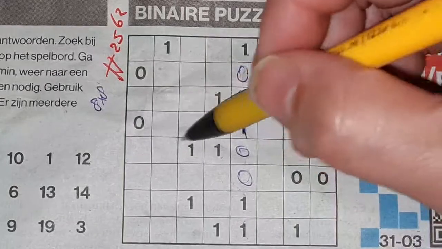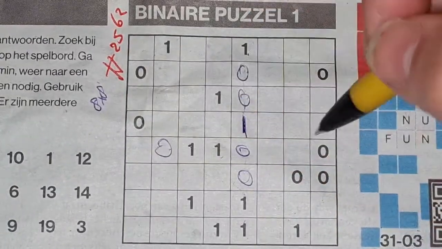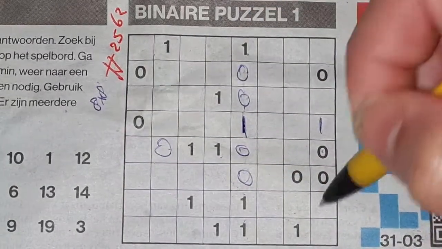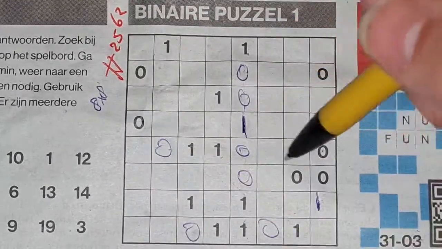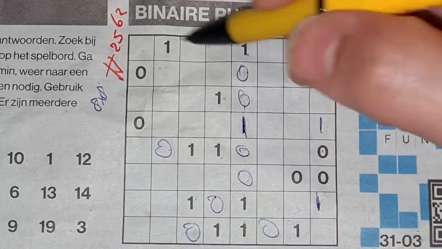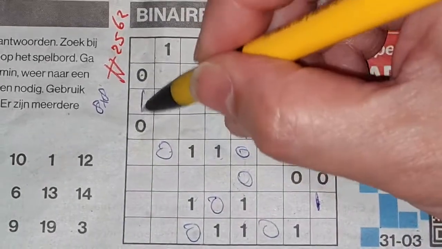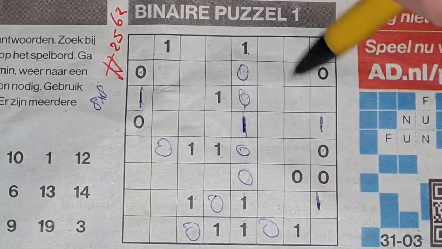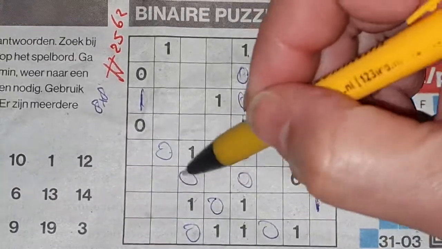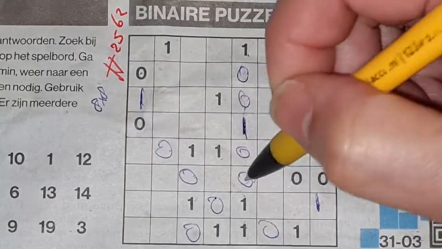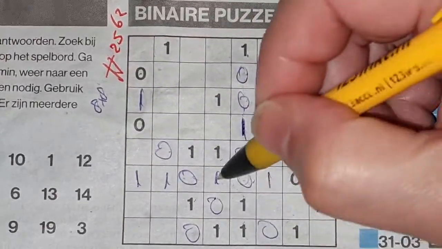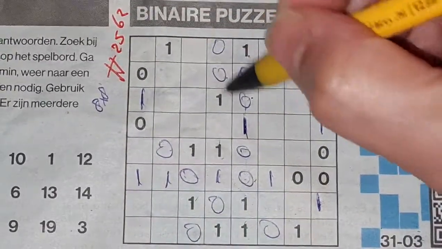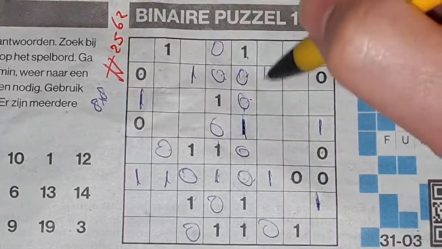Alright, double 1 here, no there, no. Double O here, 1 there, 1. Double 1 here, and O there, no. Between 2 ones comes an O. Between 2 O's comes a 1. Between 2 ones comes an O. Between 2 O's, now we have 4 O's, so the rest are ones. Here we have 4 ones, so the rest are O's. Double O here, 1 there, 1.